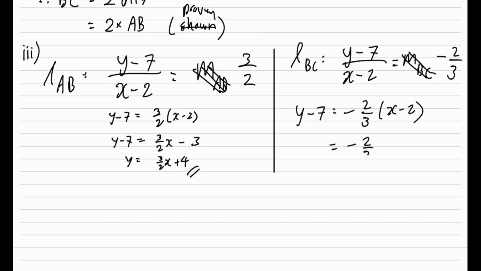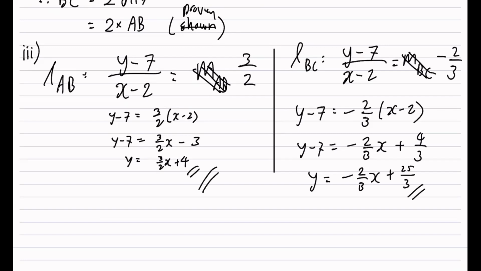Distribute. Add the 7. Use calculator. 7 plus 4/3. 25/3. Is that okay? Okay, good. So you have the line AB and the line BC. That's good. So now move on to part 4.